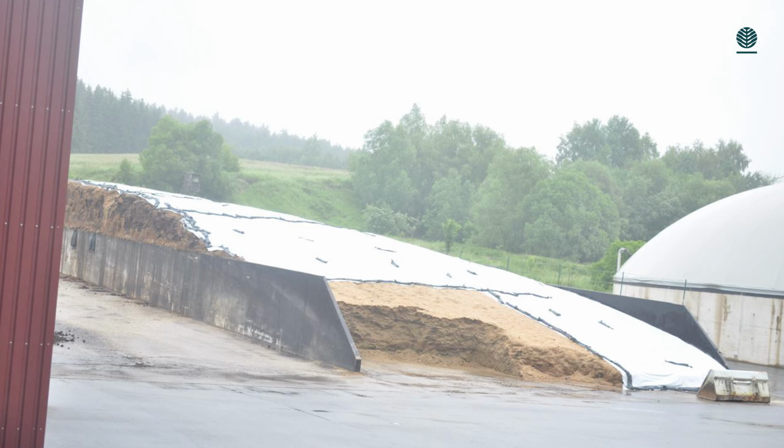On this special biogas plant, almost 60% of the feedstock is grass, meaning it comes from extensive agriculture fields. It's harvested several times a year, chopped to very small pieces and stored in a silo as well.